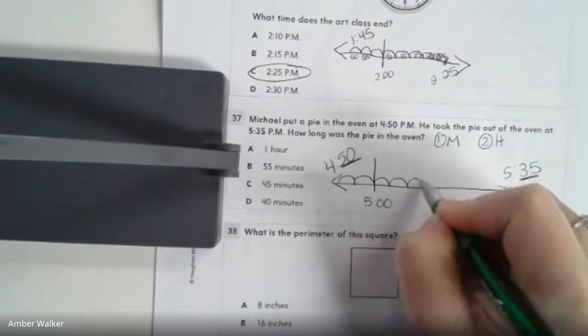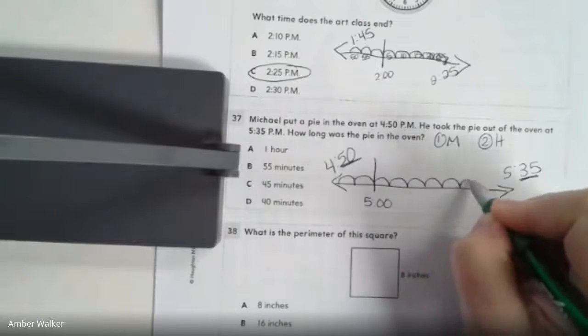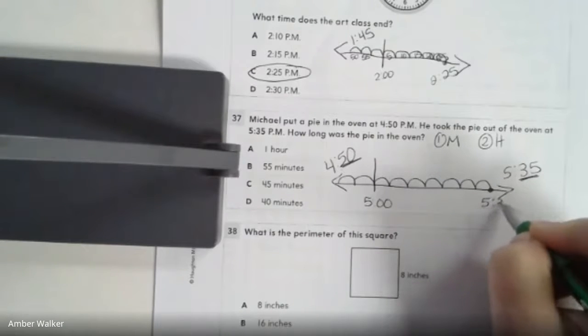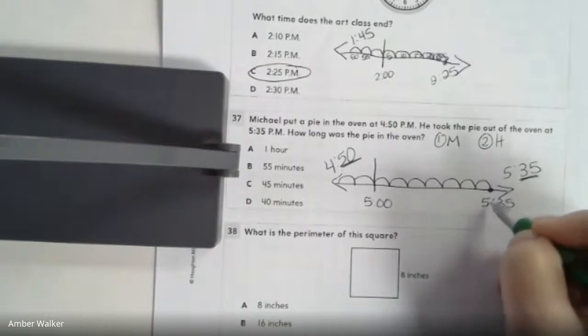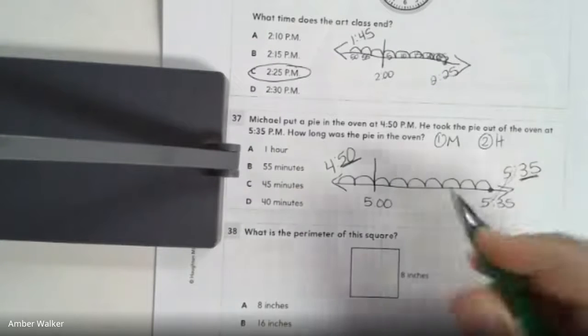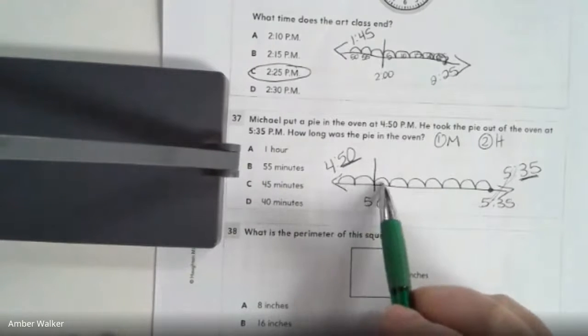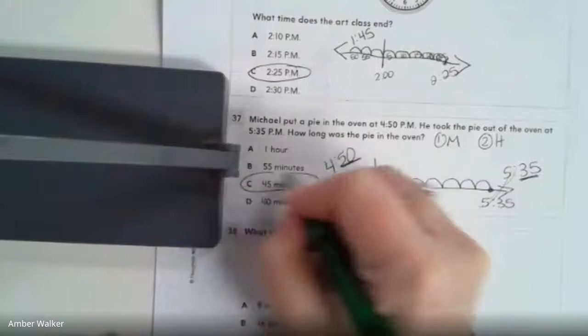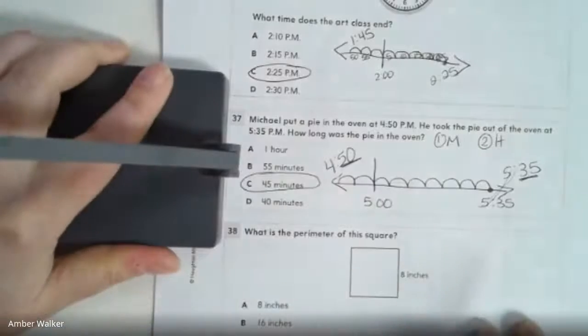5, 10, 15, 20, 25, 30, 35. It is 5:35 and my minutes match. And so do my hours. So 5, 10, 15, 20, 25, 30, 35, 40, 45 minutes passed with that pie in the oven.